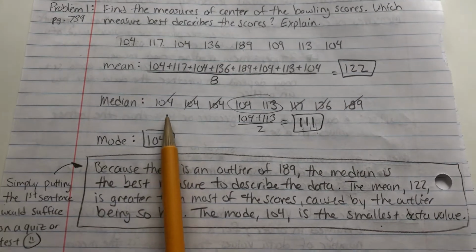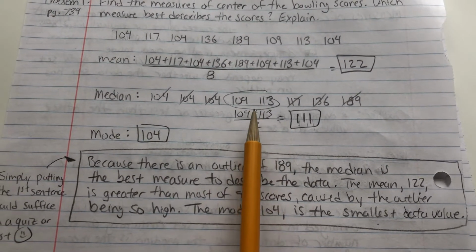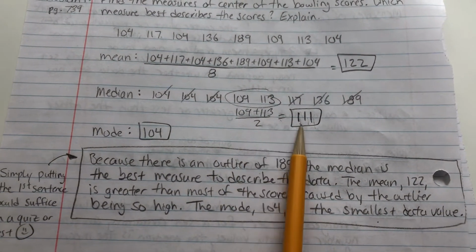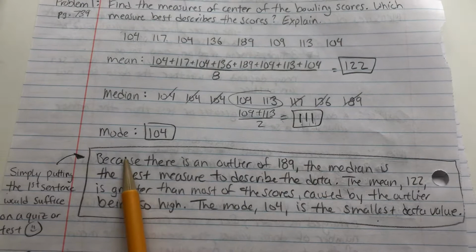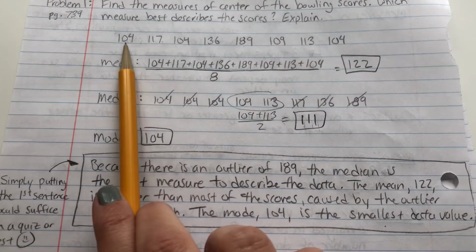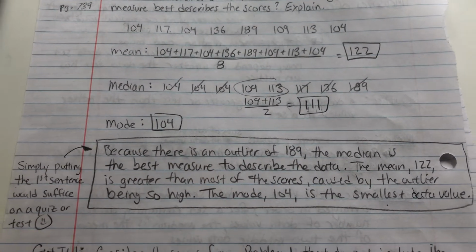Your median, rewrite them in order. We end up with 2 middle numbers. So to find the true median, we have to find the average between the two numbers, or halfway between, which would be 111. In our mode, there is one in this data set. We have 3 values of 104, which is the most. So the mode would be 104.